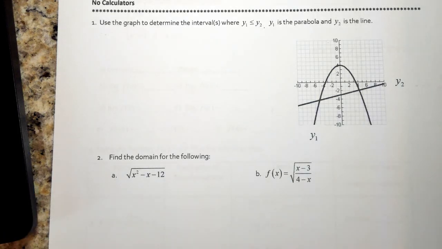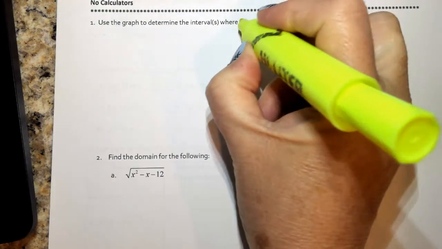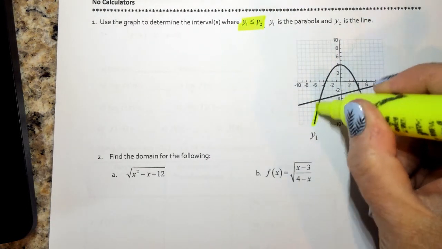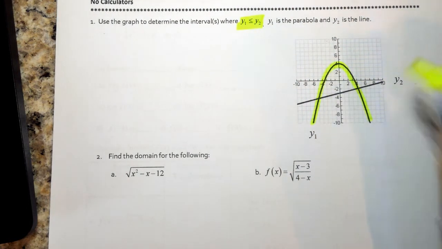We're going to go ahead and get started on the Unit 6 review. First problem is dealing with solving an inequality. We want to know where is y1 less than or equal to y2. Again, y1 is my parabola and y2 is the line.